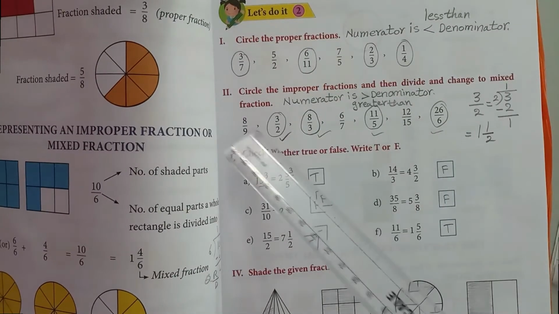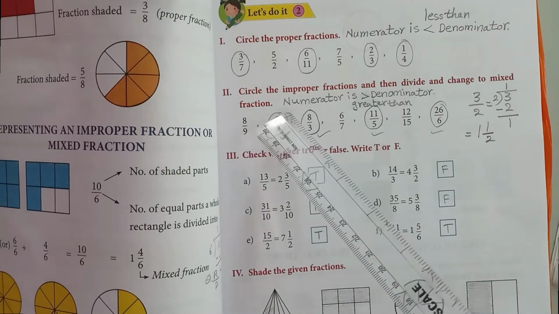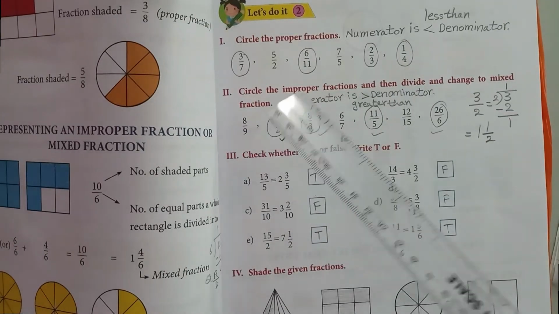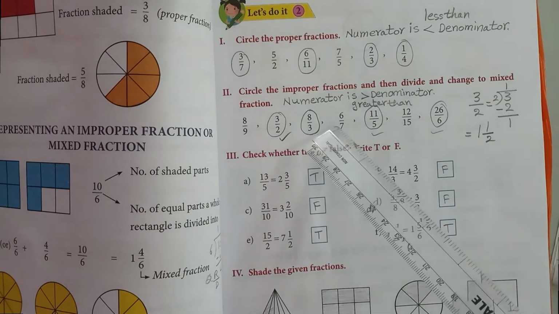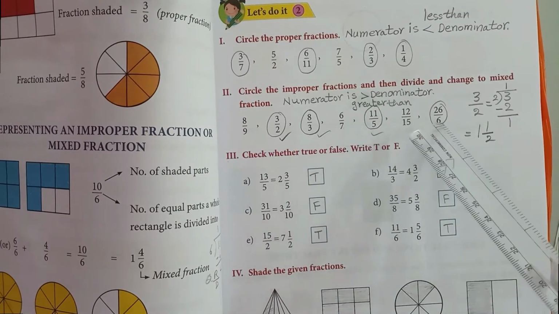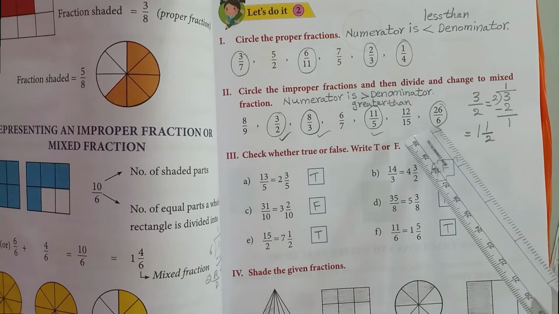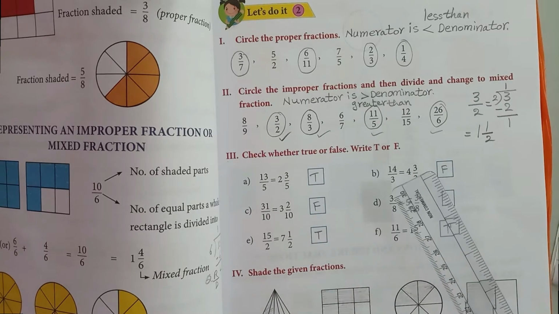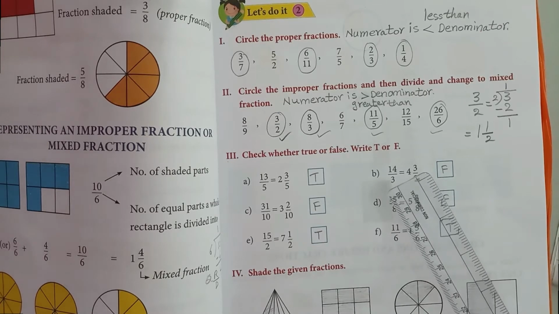No. So don't circle this. 3 is greater than 2. That means numerator is greater than the denominator. 3 by 2. Now you circle this. Likewise 8 by 3. Likewise 11 by 5. 26 by 6. Okay.